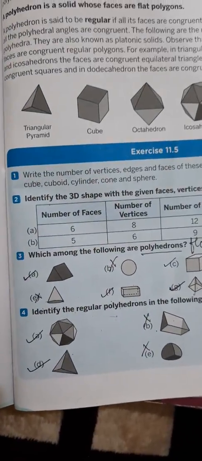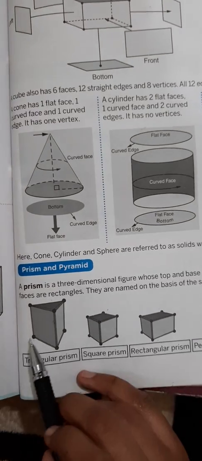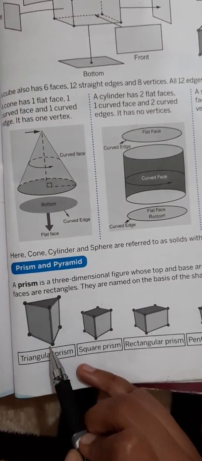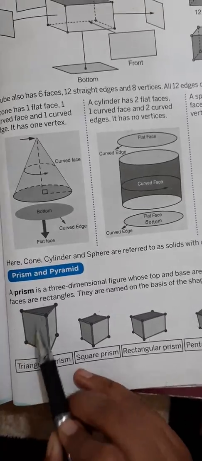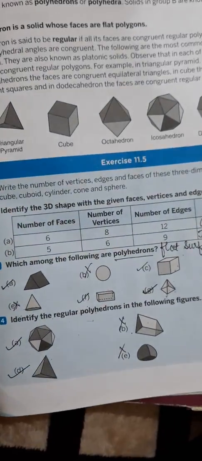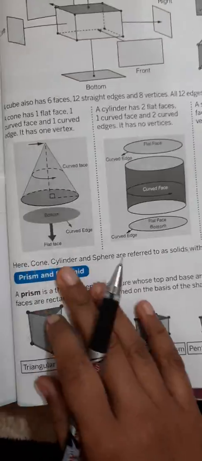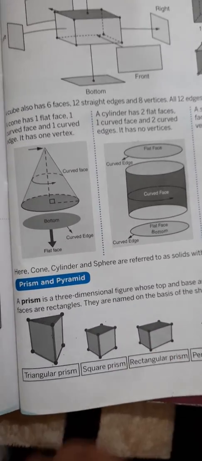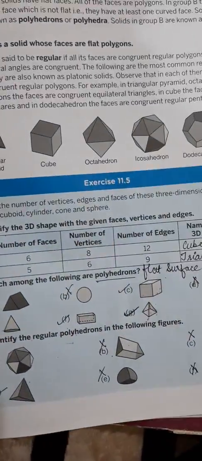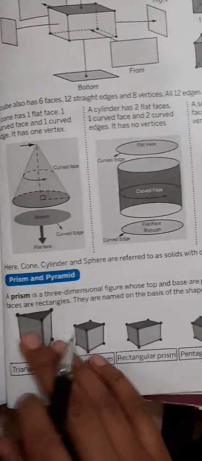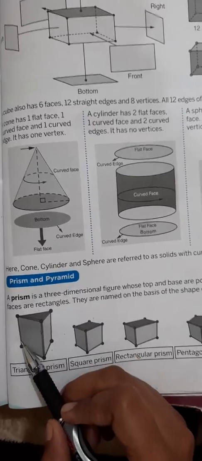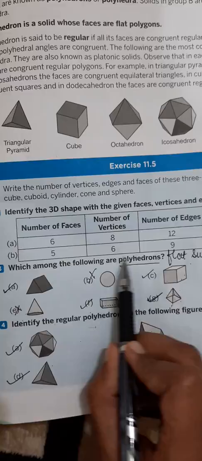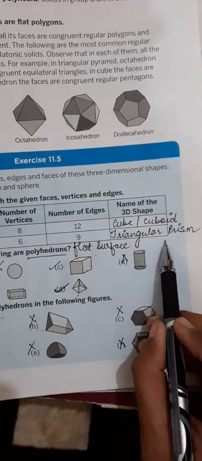This one. Firstly, they have said the number of faces should be 5. So it is going to have 5. 1, 2, 3, 4 and 1 at the back. So there are 5 faces of this. Secondly, number of vertices? 6. So 1, 2, 3, 4, 5, 6. So there are 6 vertices. And the next is the number of edges. You have to count the number of sides. And the number of sides in this will come out to be 9. So that means the figure which will be formed is a triangular prism.